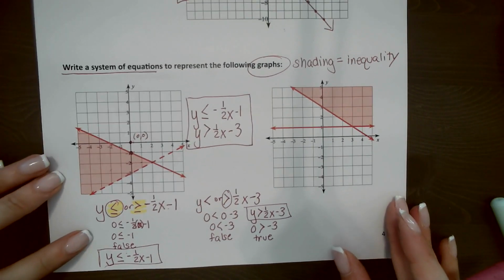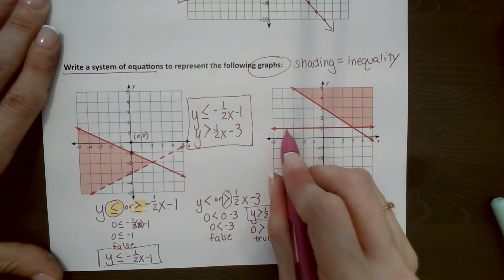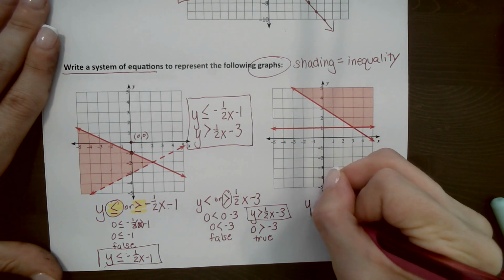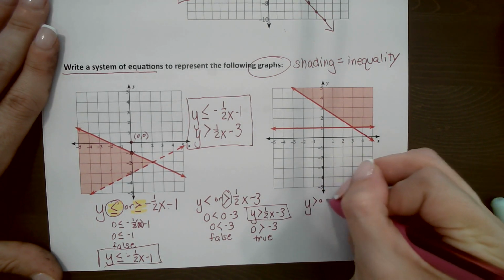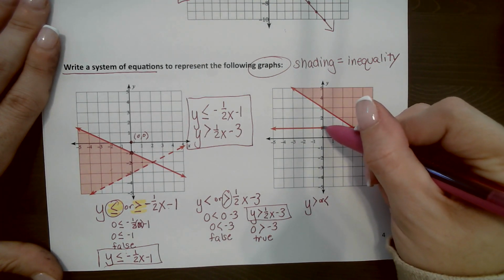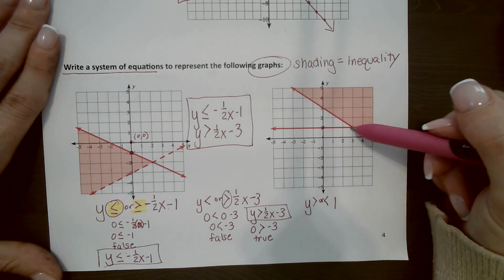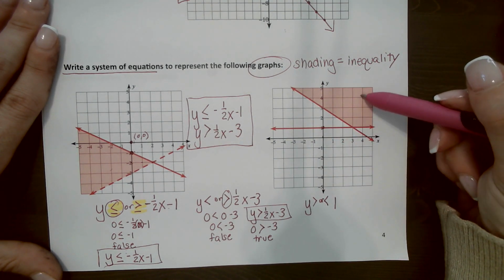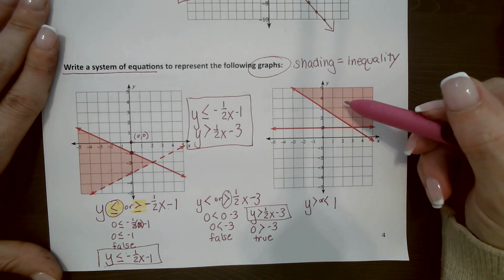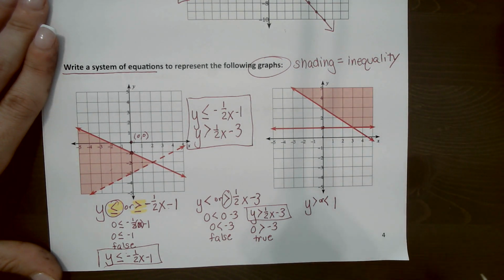All right, let's try this next one. So here we have two solid line graphs. I see that my first graph has no slope. So that's going to be y is either greater than or less than 1, the point where it intersects. Now notice the shading for this graph is above the line. So that's representing all of the y values that would be greater than 1.